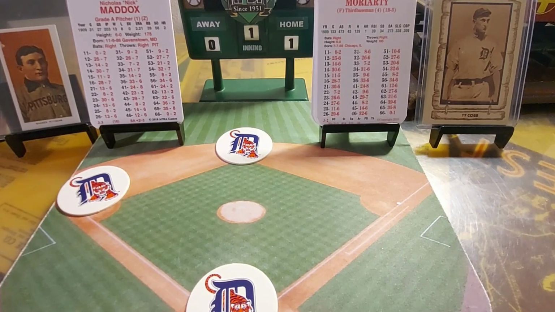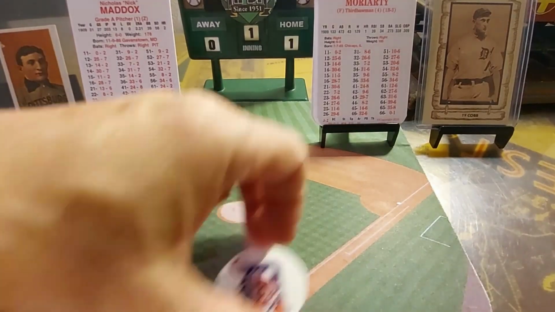Maddox goes into the windup. Pittsburgh's going to play the infield in now. There's a pitch to Moriarty. 4-5 is a 14. And that is going to be a base on balls filling the bases. Still nobody out.